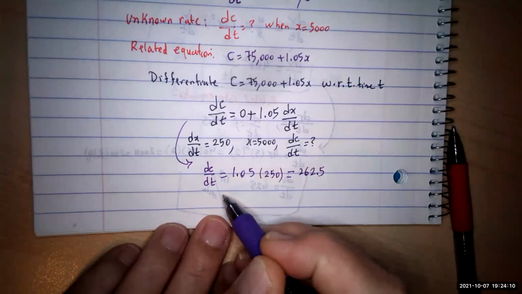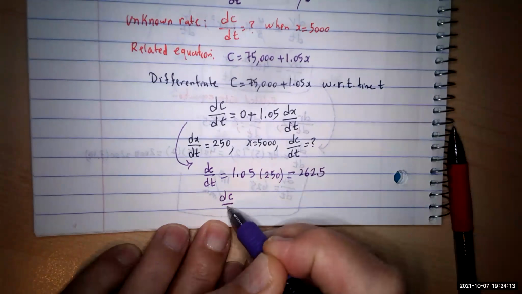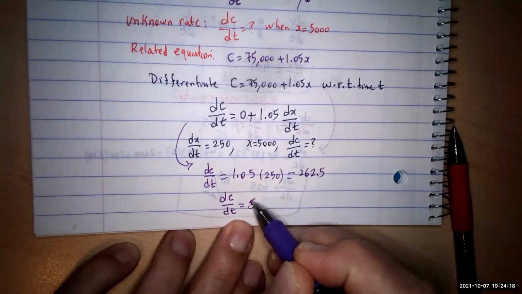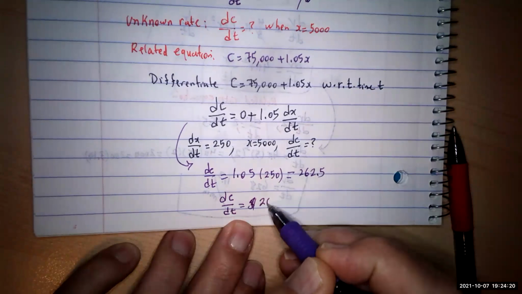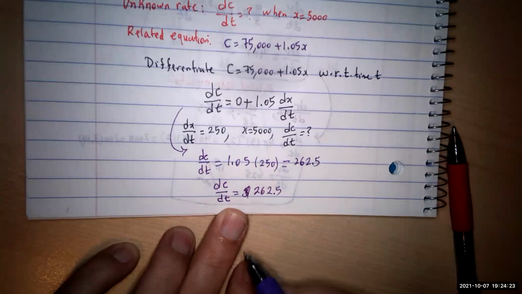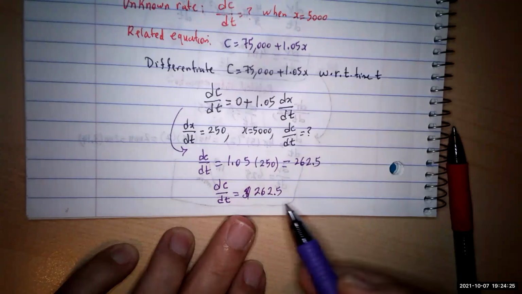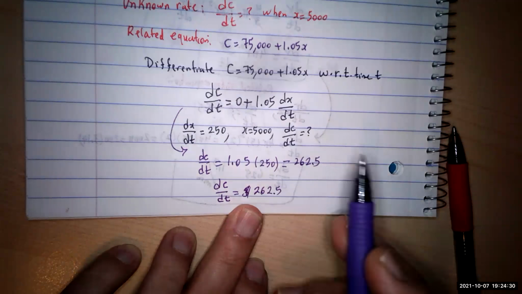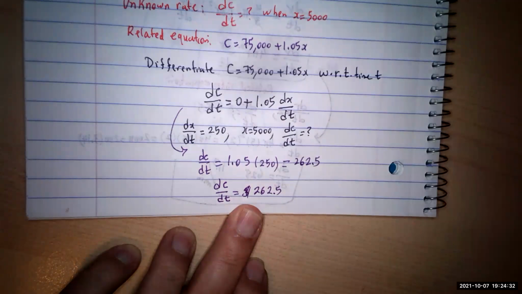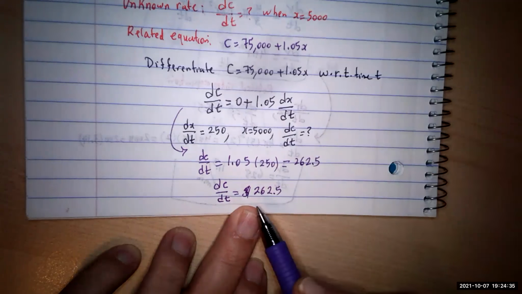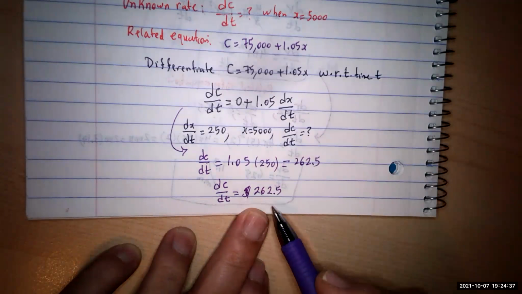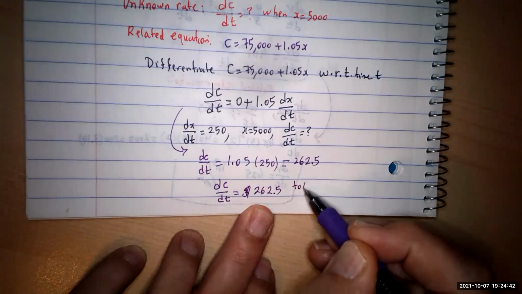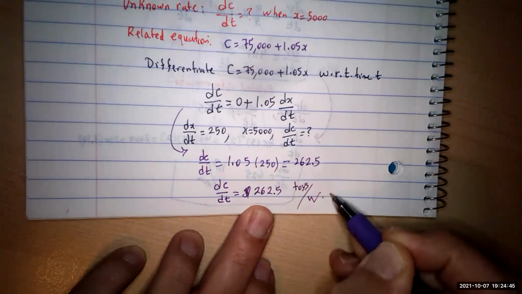So that's going to be the dc dt, the rate of the cost of production. This is going to be dollars, $262.5. You have to give a unit. The unit was toys for production, and the time was week. So this is 262.5 dollars per week.